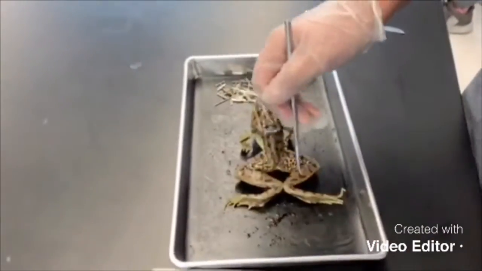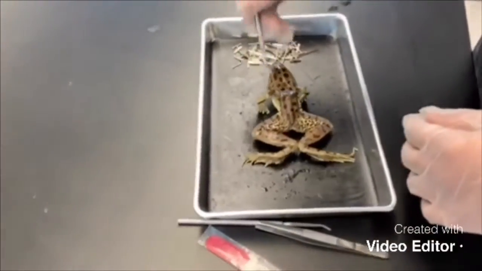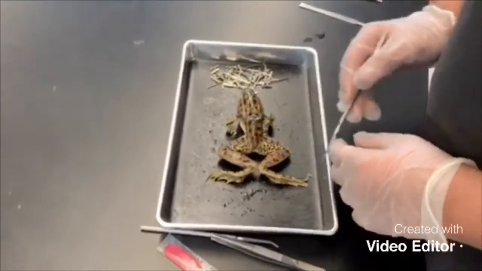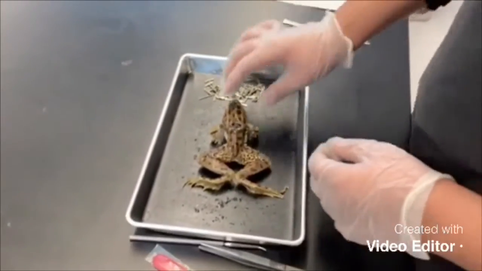To the behind we have the two jumping legs, which are used to jump. And then in front we have the walking legs. And all four legs are used for locomotion of the frog.